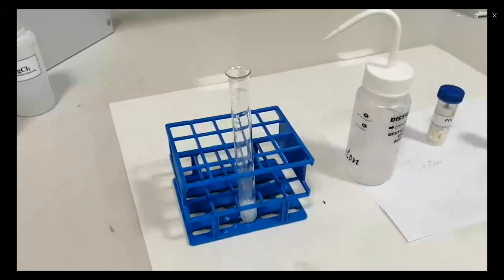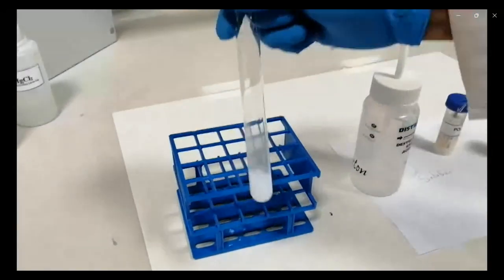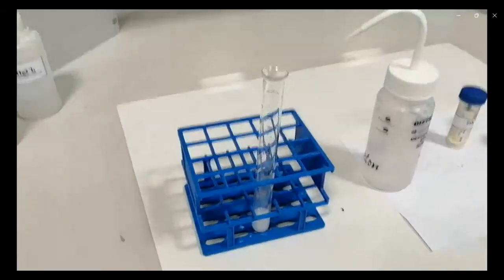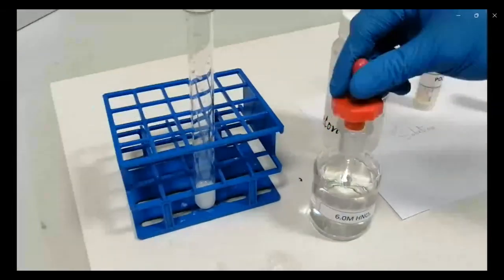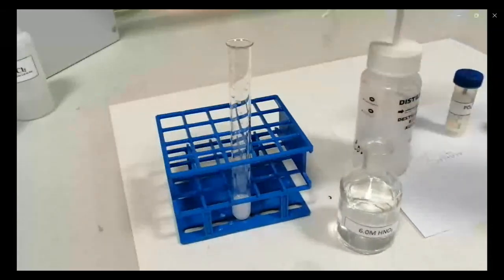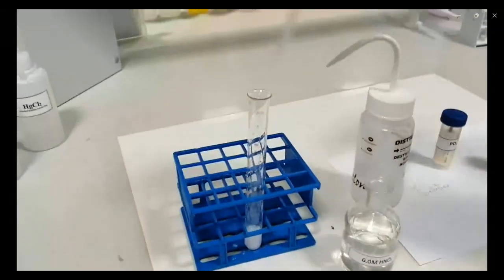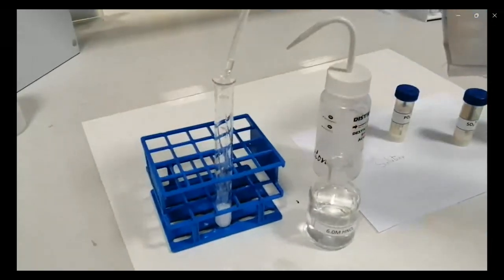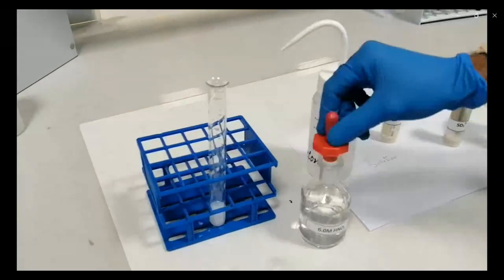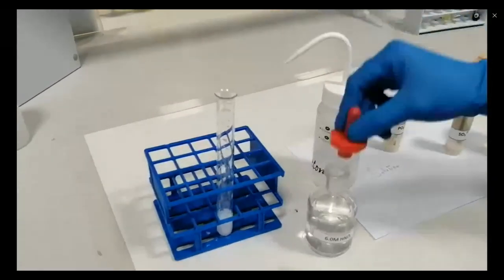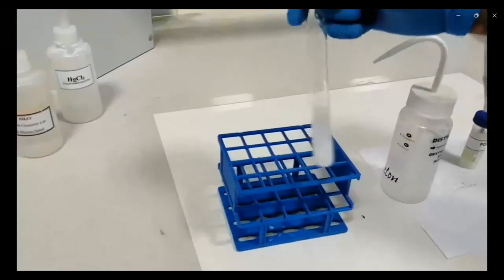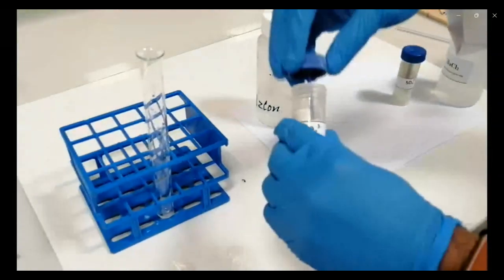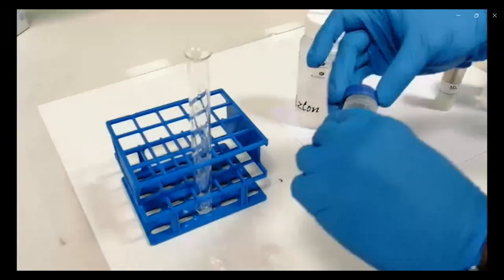You will see a white precipitate which is insoluble in dilute nitric acid. If you add a few drops of dilute nitric acid, nothing will happen. The turbidity is still the same without disappearing. Add nitric acid, another few drops, and the precipitate is still as it is without any dissolving. Why does that happen? Because sulfuric acid is stronger than nitric acid.